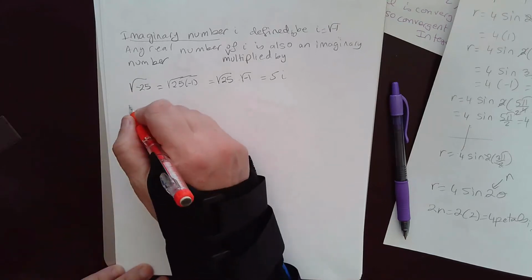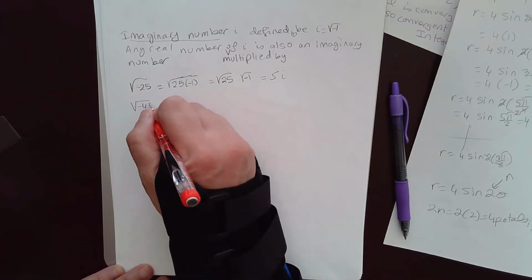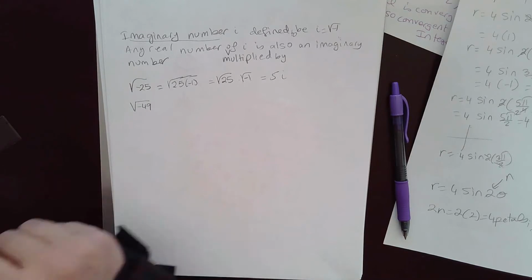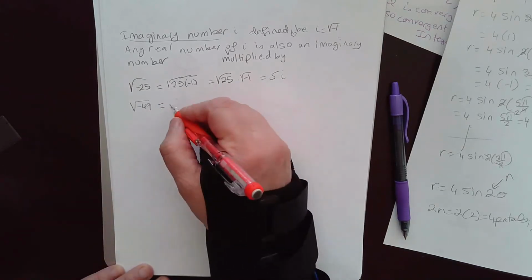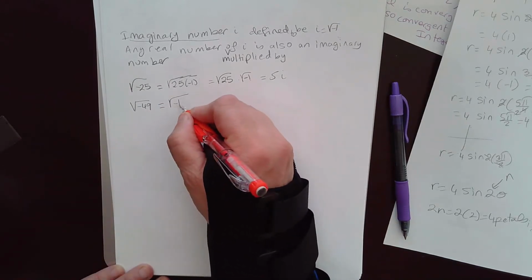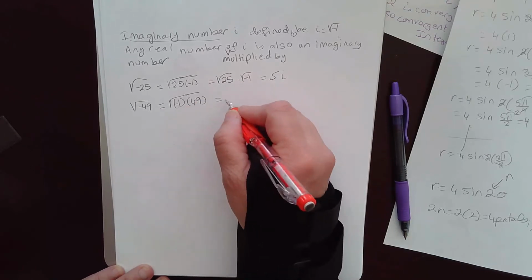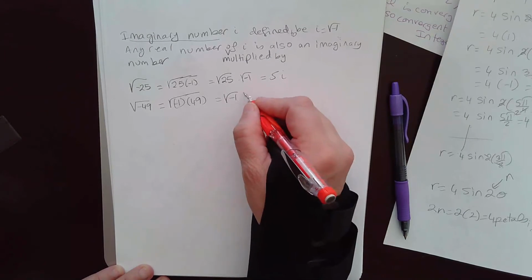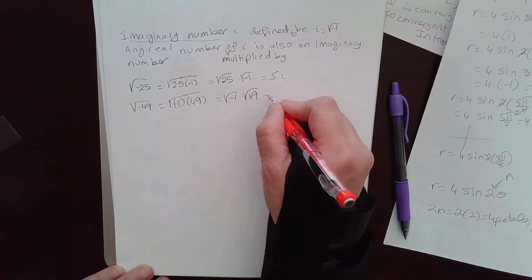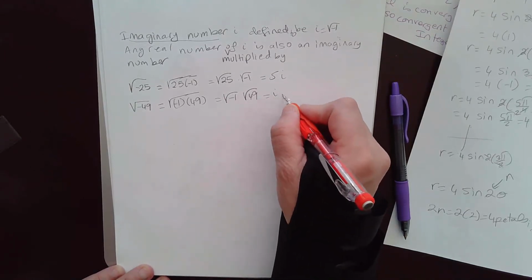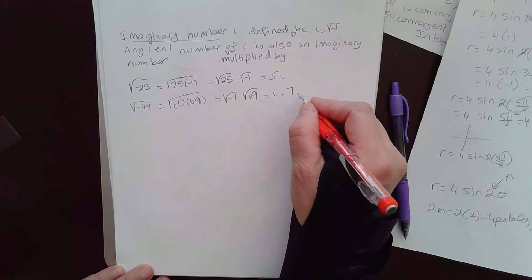So we can also write -49. What is square root of -49? That's square root of -1 times 49, which is square root of -1 times square root of 49. Square root of -1 is i times square root of 49, that's 7. So i times 7, that's 7i.